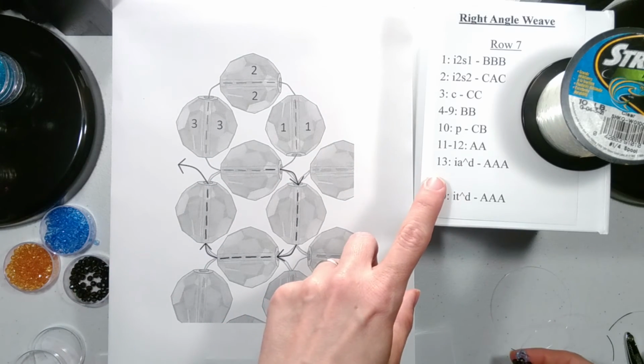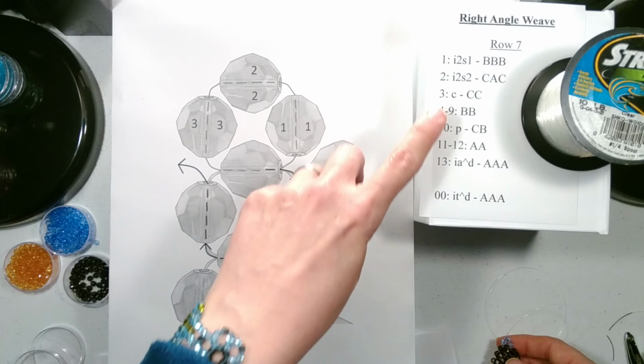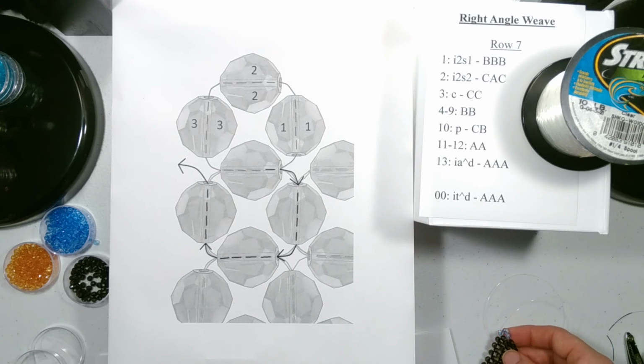And that is how you end when you're finishing increasing and you're preparing to decrease.